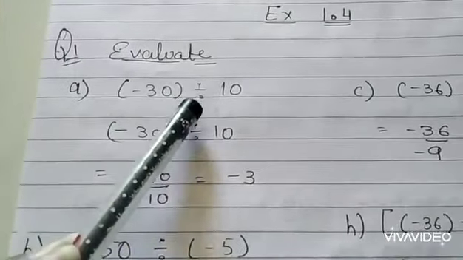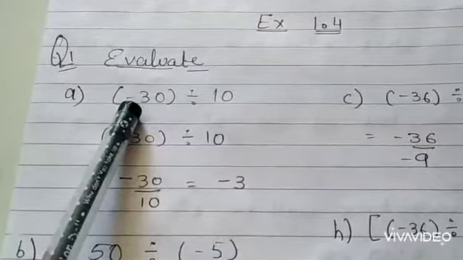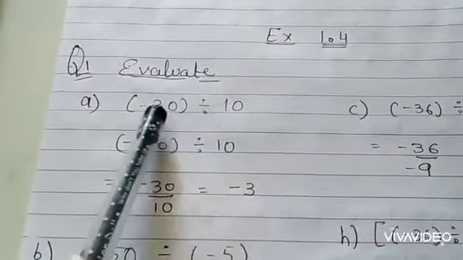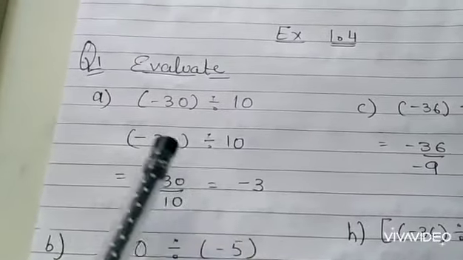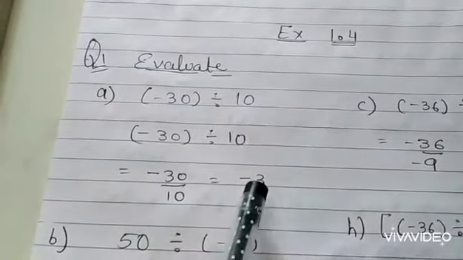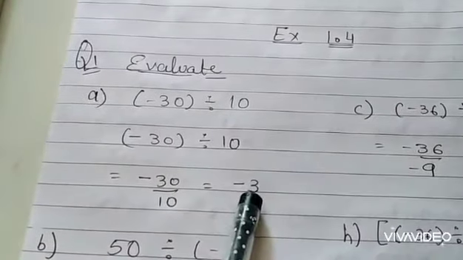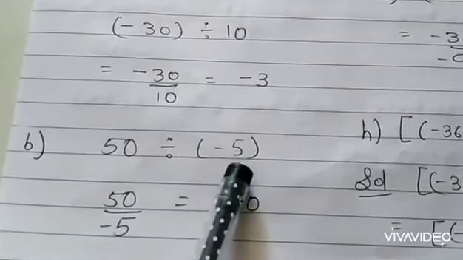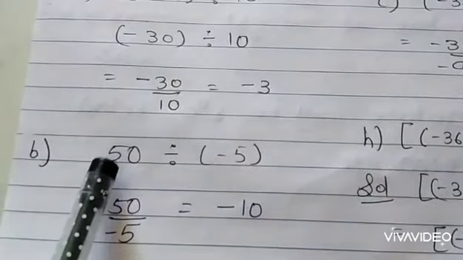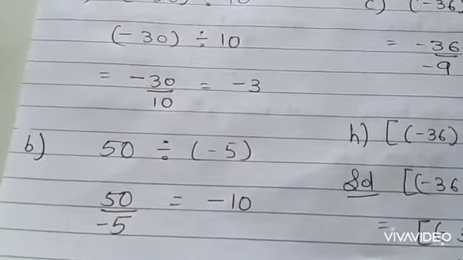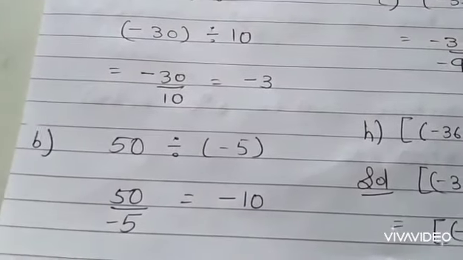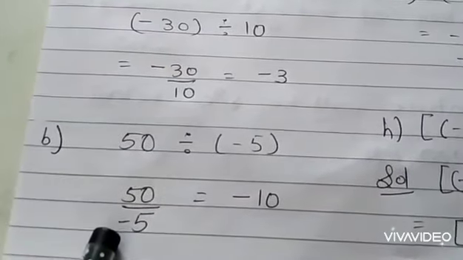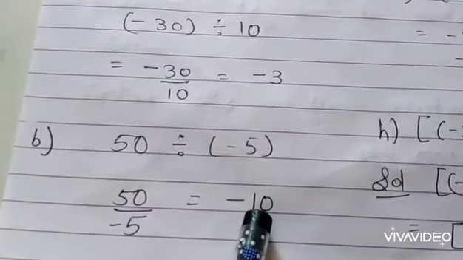Minus 30 divided by 10. Minus 30 is a negative integer, 10 is a positive integer. Your answer will be negative. 30 divided by 10 is 3. So minus 3 will be your answer. Another: 50 divided by minus 5. One is positive, one is negative. Now what will be your answer? Your answer will be a negative integer. 50 divided by minus 5 is minus 10.